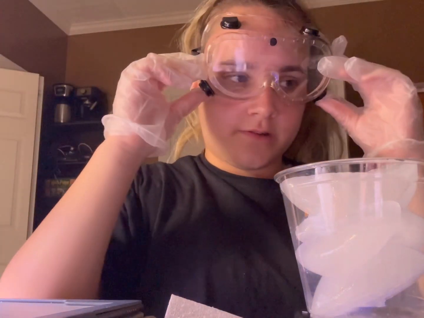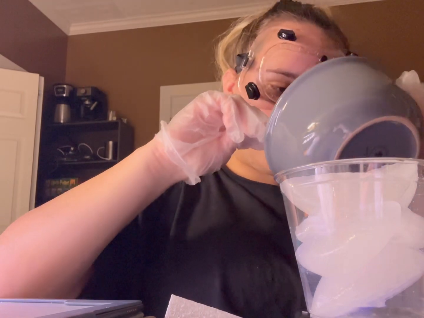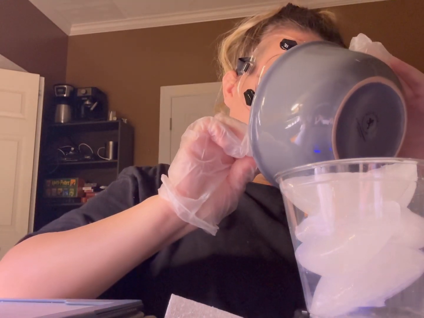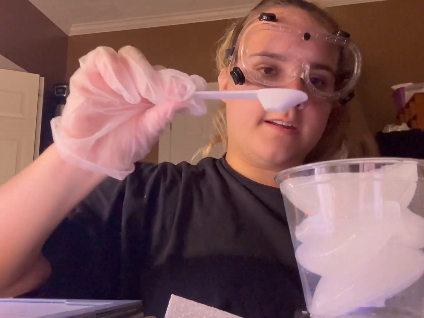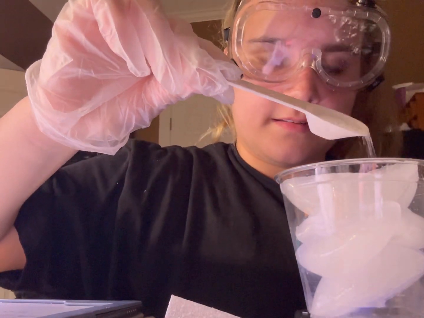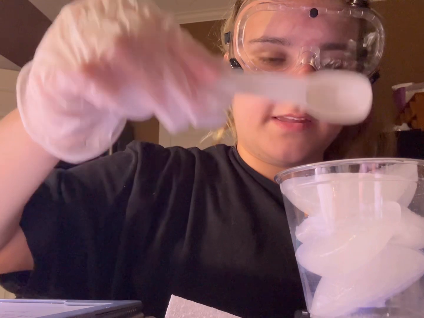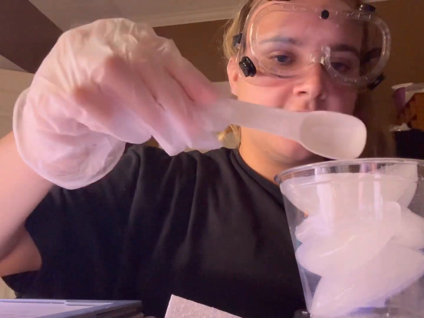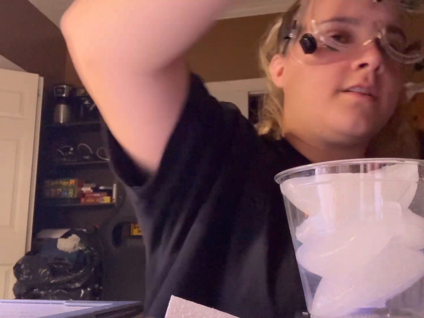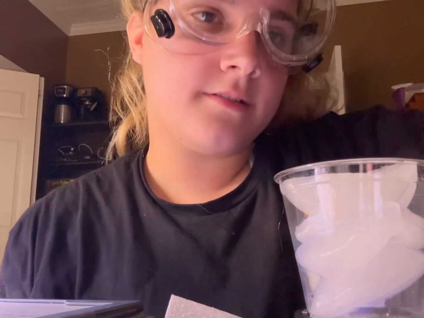Okay, so that's 100 grams of ice. Now I'll add 1 full teaspoon of salt. Alright. And now I'll add 25 milliliters of water. And I'll show y'all the results.